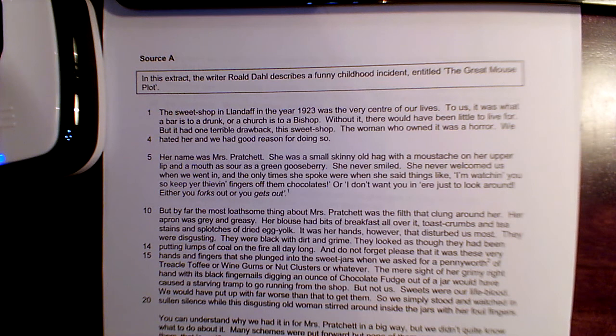She never welcomed us when we went in, and the only time she spoke were when she said things like, "I'm watching you, so keep your thieving fingers off them chocolates," or, "I don't want you in here just to look around, either you forks out or you gets out." But by far the most loathsome thing about Mrs. Pratchett was the filth that clung around her. Her apron was grey and greasy, her blouse had bits of breakfast all over it, toast crumbs and tea stains and splotches of dried egg yolk. It was her hands, however, that disturbed us most. They were disgusting. They were black with dirt and grime. They looked as though they had been putting lumps of coal on the fire all day long.